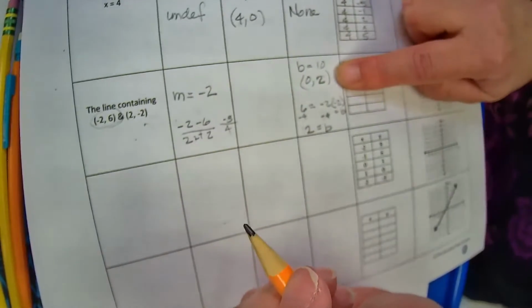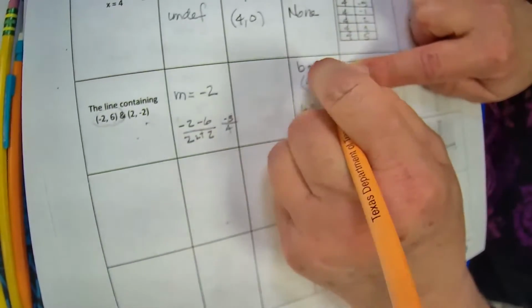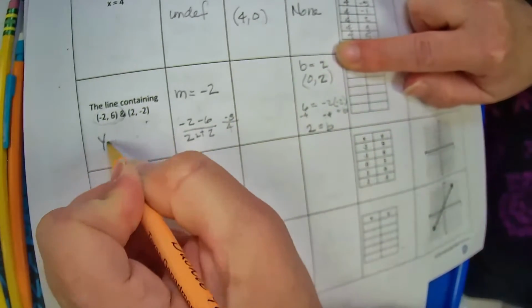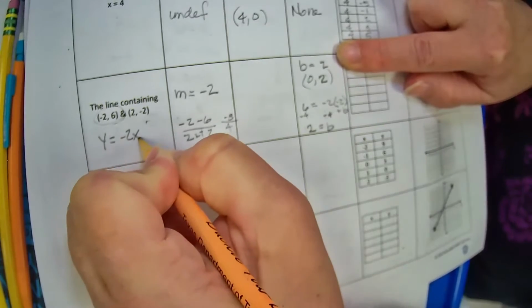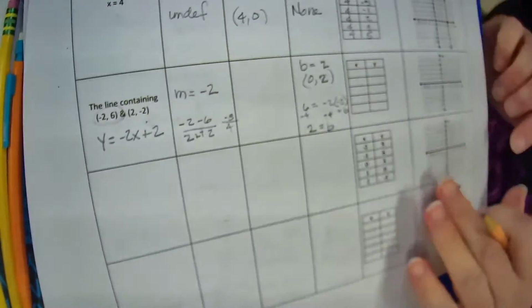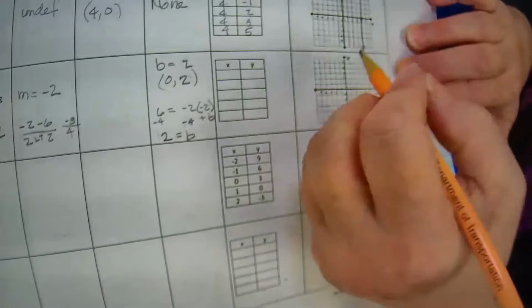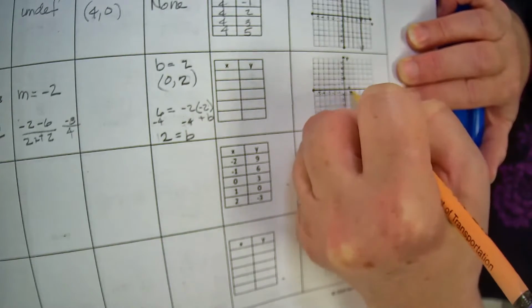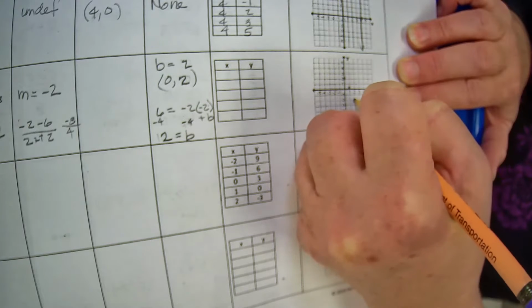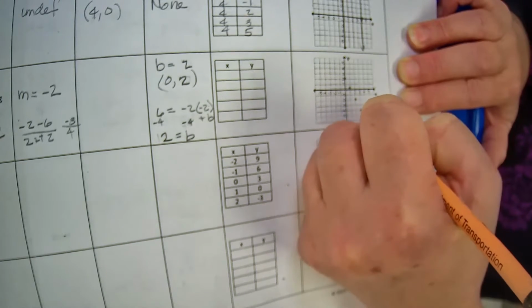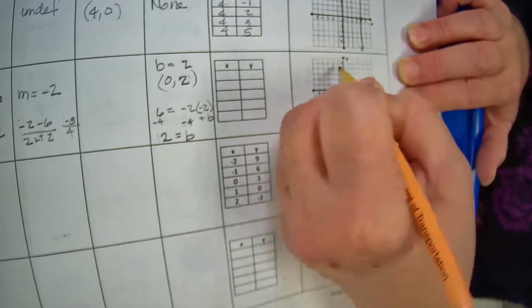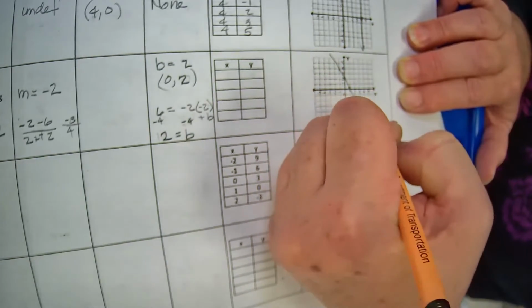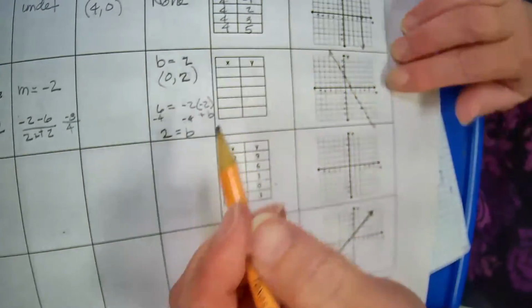All right. So now that I've got that, let's change that also. So y equals -2x plus 2. All right. I can graph plus 2, down 2, right 1. So there's my line.